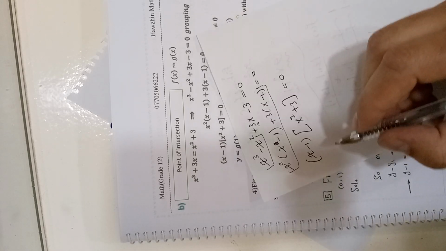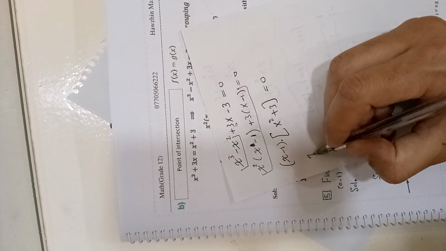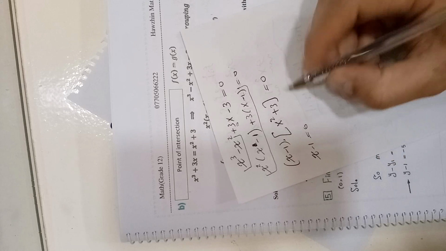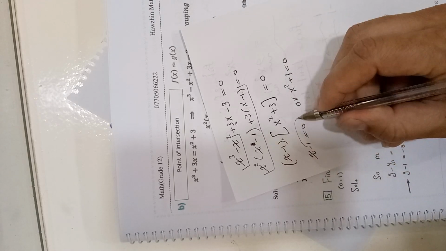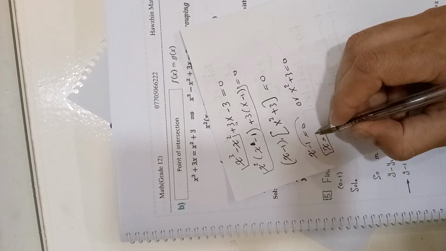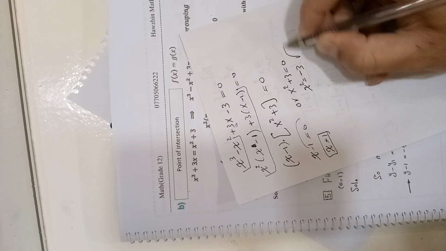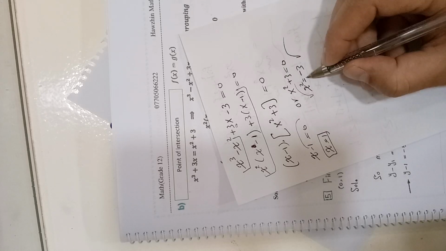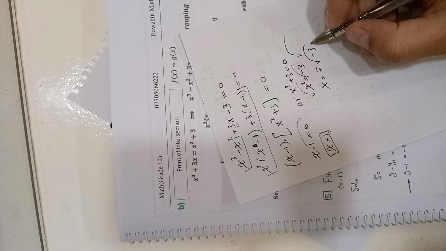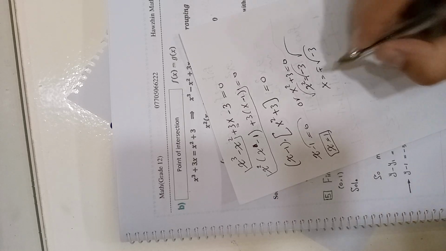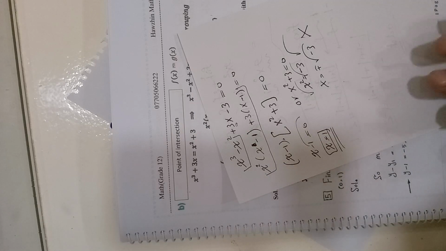By the zero property, if the multiplication of two brackets equals 0, then the first one is equal to 0 or the second one is equal to 0. So x equals 1 for the first, and for this one x power 2 equals minus 3. After taking the square root of both sides, x equals plus or minus the square root of negative 3, which is undefined, so we just have x equal to 1.